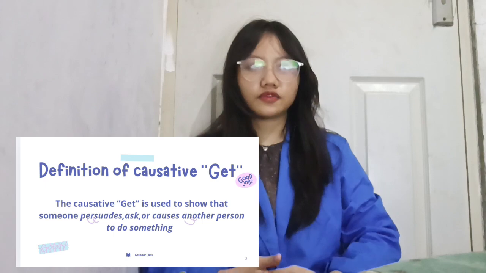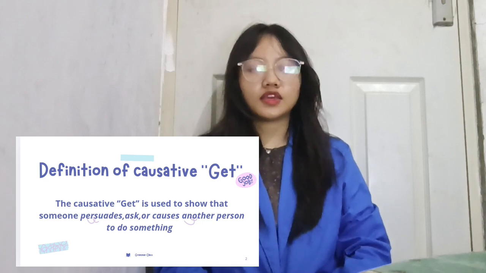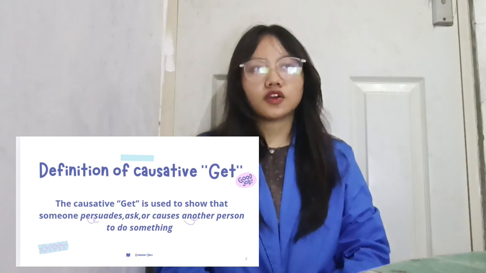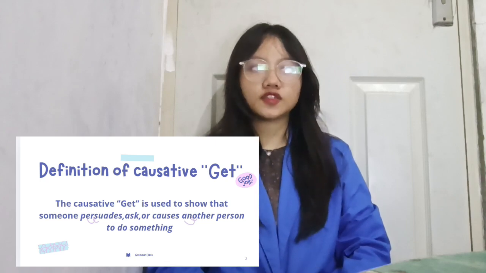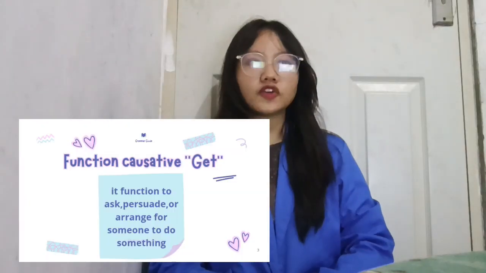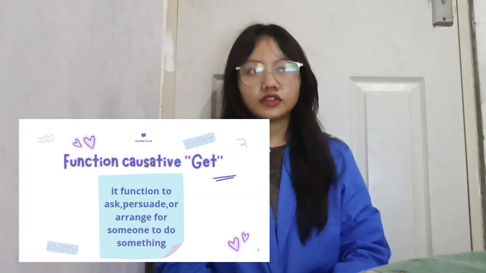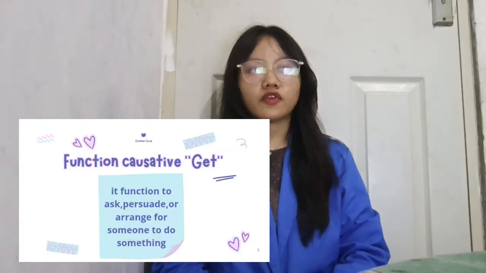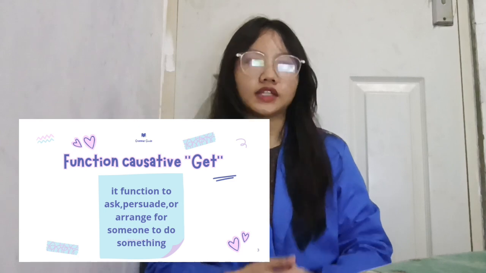Definition of causative get. The causative get is used to show that someone persuades or causes another person to do something. Function: causative get functions to ask, persuade, or arrange for someone to do something.